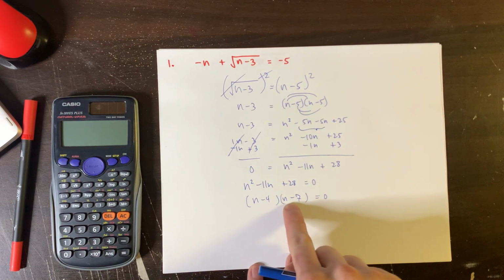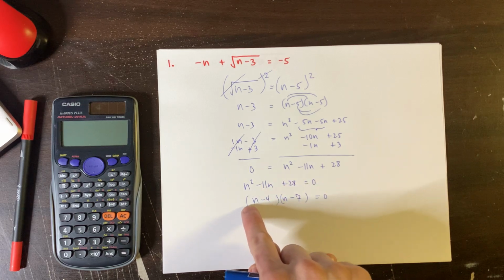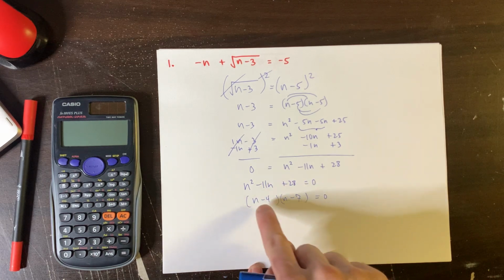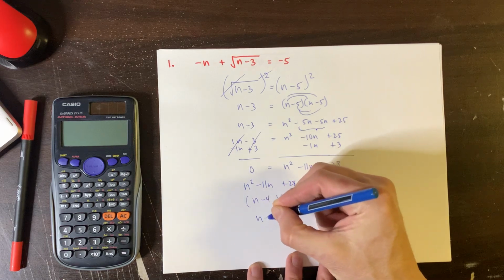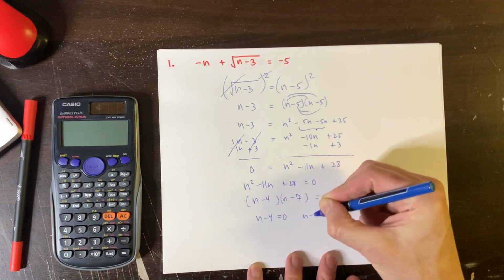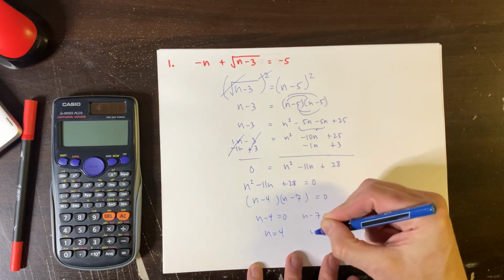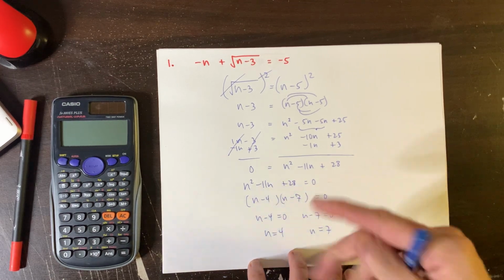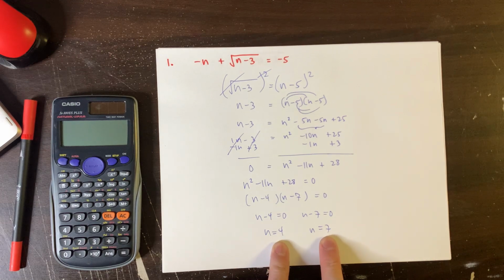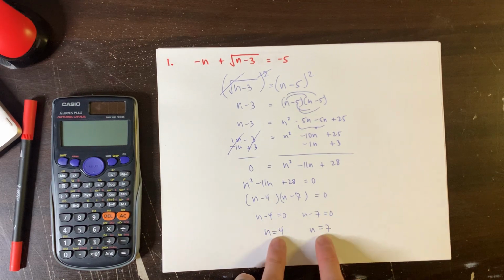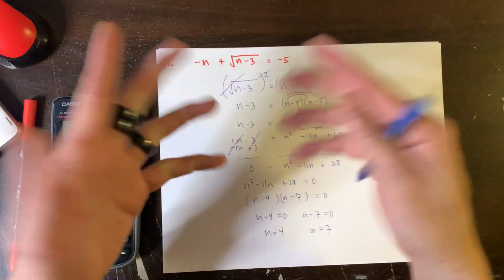And the reason that this is better than that is because now it's something times something equals 0. So you set each of these pieces equal to 0. You set that factor equal to 0. You set this factor equal to 0. You solve each little equation like in the previous video. And these are the two proposed answers. But now you have to go to the original equation and check them.